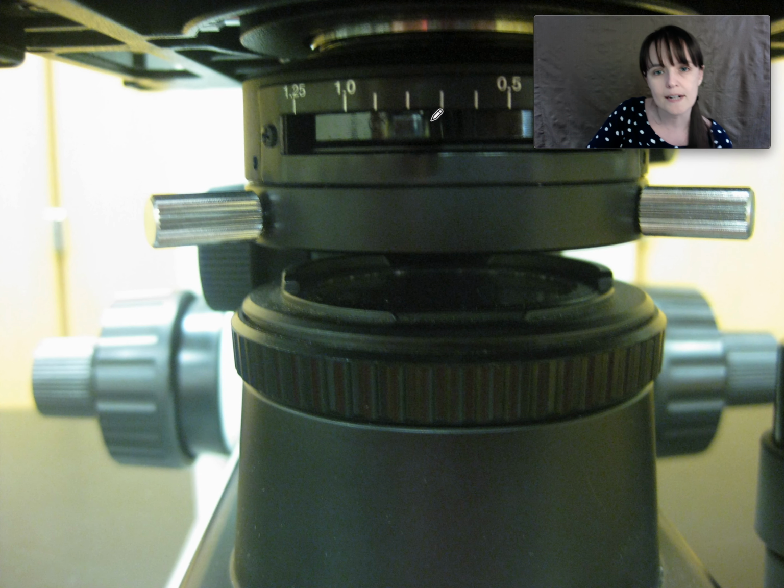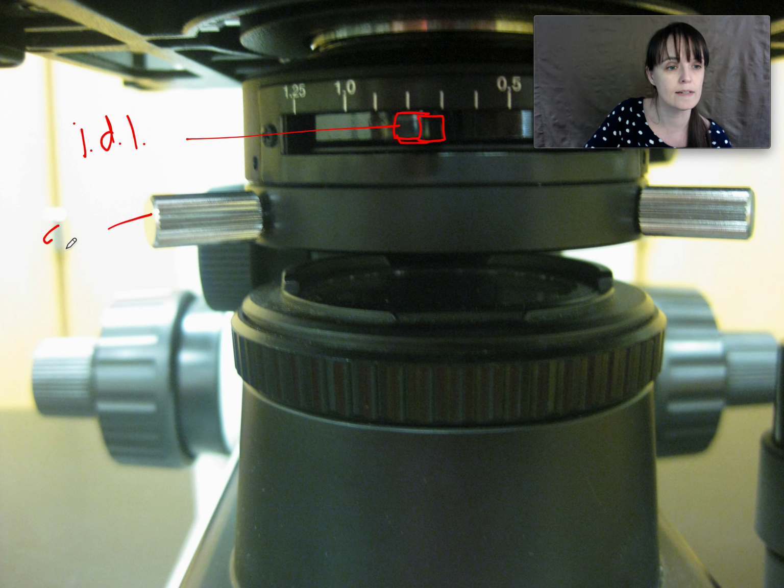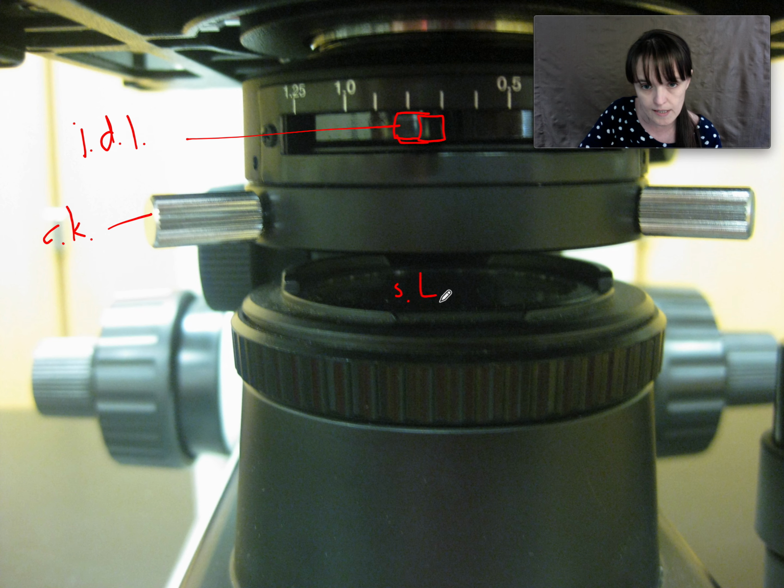Oh, here is the iris diaphragm lever and the condenser knob. And this is the substage light. It's substage because sub means under, and it's under the stage. So it's the substage, under the stage. It's like a sub-basement is under the basement.